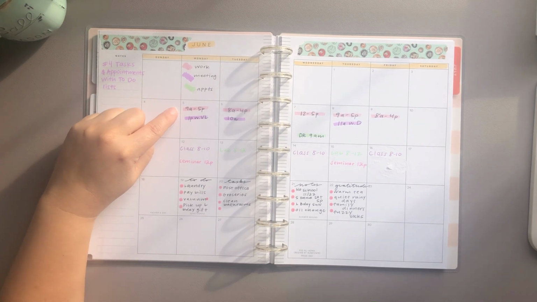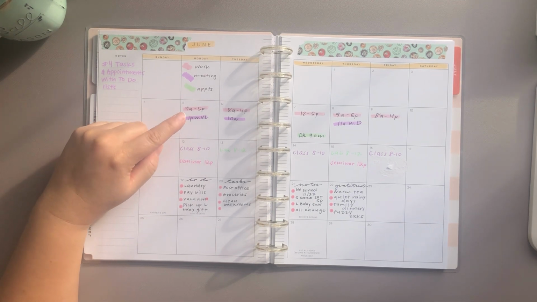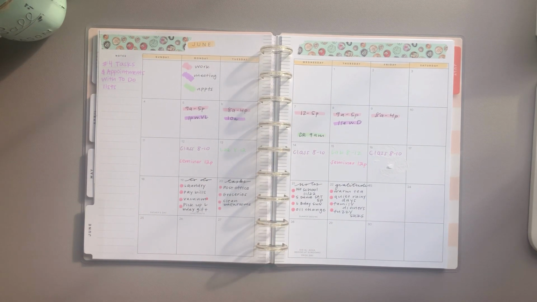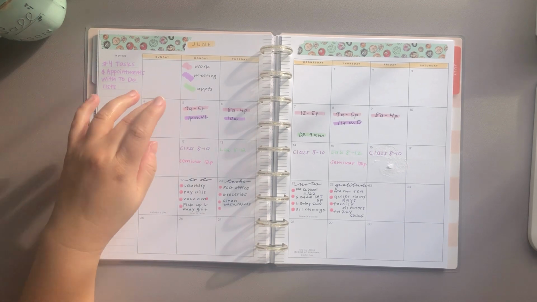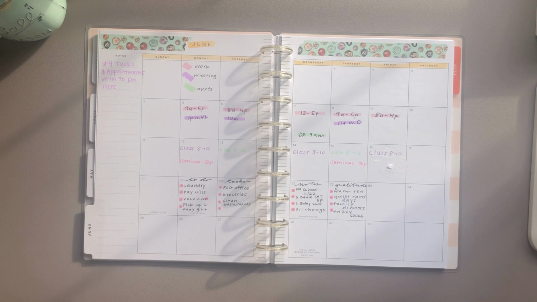The pink color is going to be a work schedule. The purple color is going to be any meetings for the upcoming week. And then green is going to be any appointments. So you can just use a pen and highlighters if you have them, just a plain black pen, and plan everything out so you see how everything is scheduled.